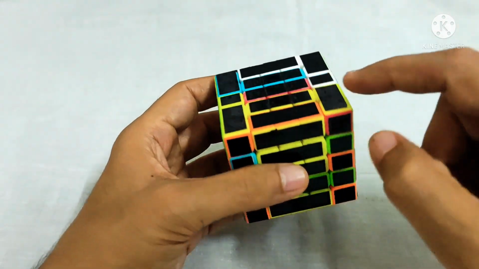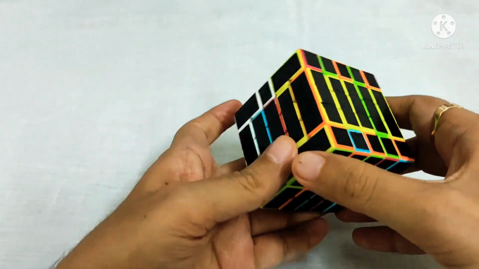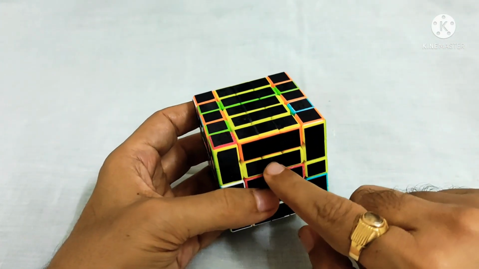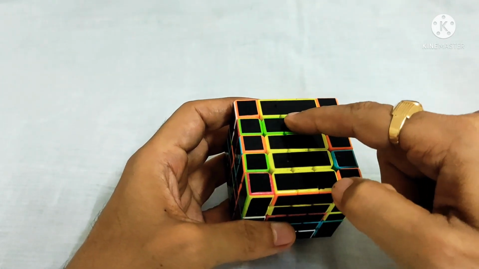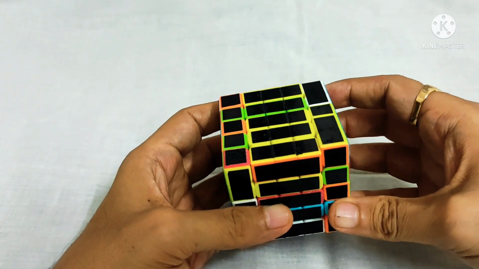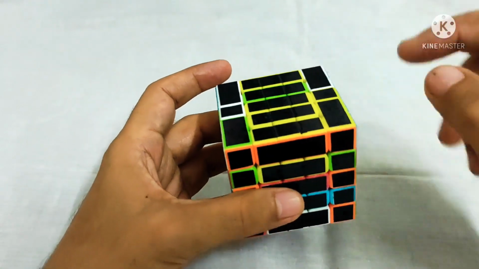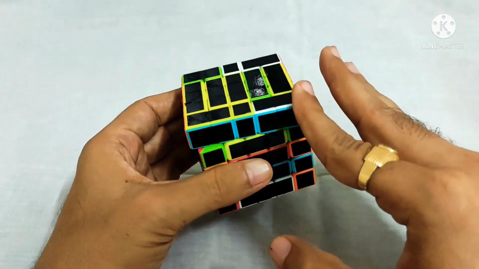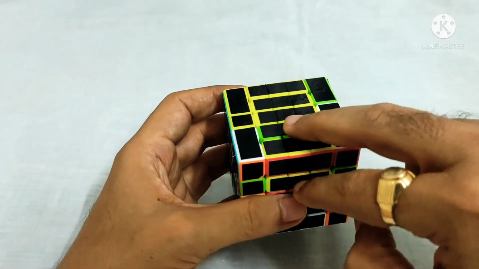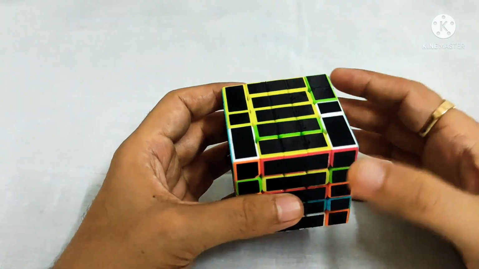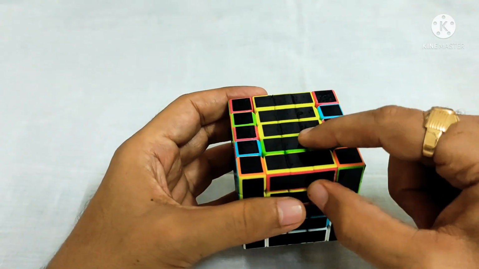So what we have to do is swap this green with this yellow. So I'll show you from this angle. So this yellow and this green, we have to bring this green side over here. So what we have to do is just place it like this, and either we rotate this or we can rotate the middle layer. So now both the pieces we can swap. Okay, so this is one thing.